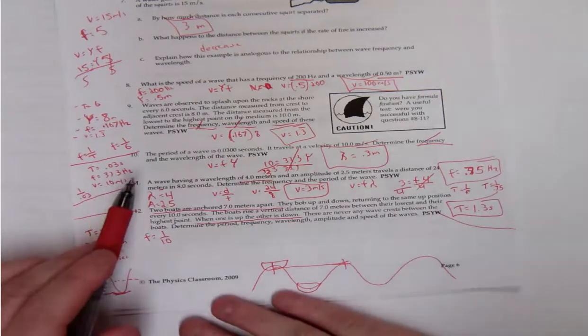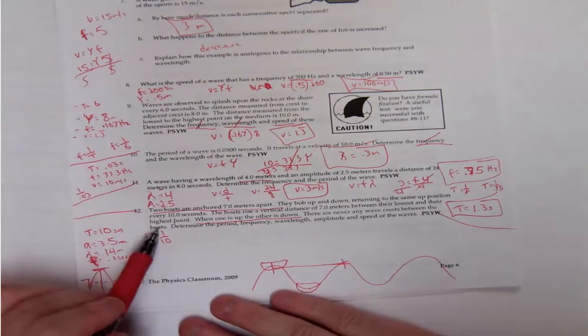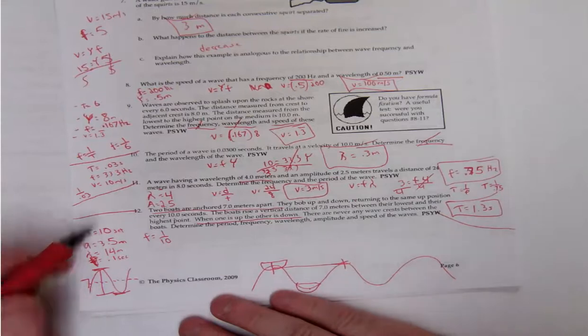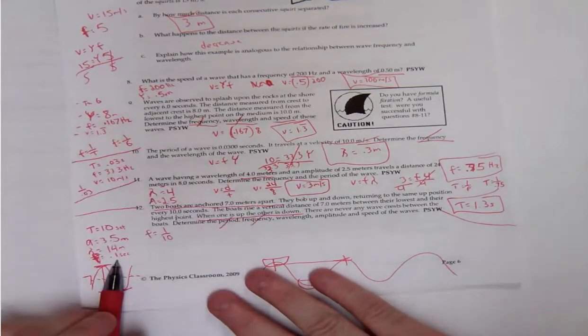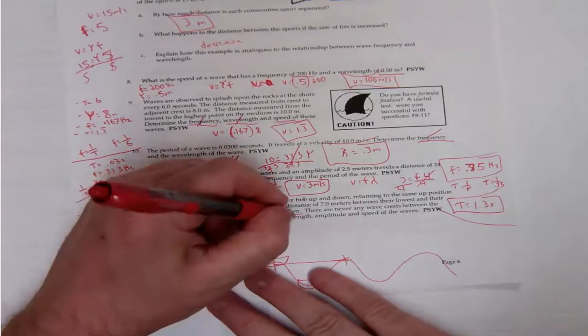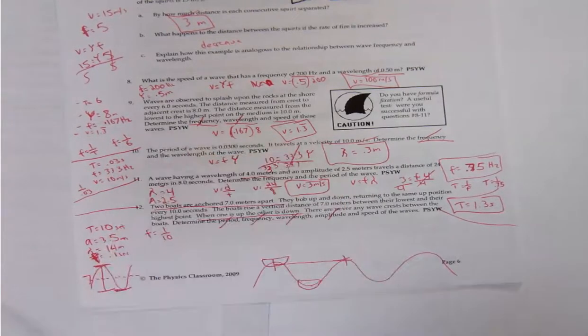Okay. There are never any crests between the boats. Determine the blah, blah, blah. Period we determined. Frequency we got. Wavelength we got. Amplitude we got. Now we just need speed. So we've solved everything except speed.